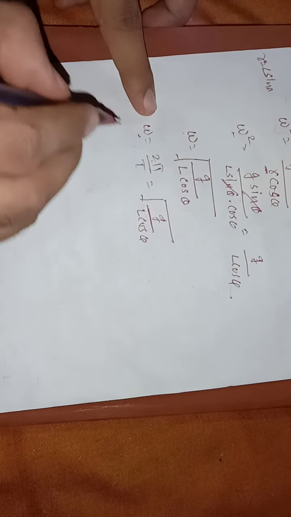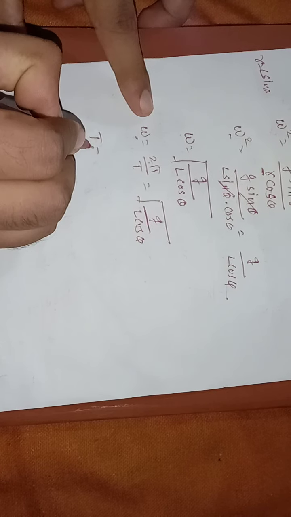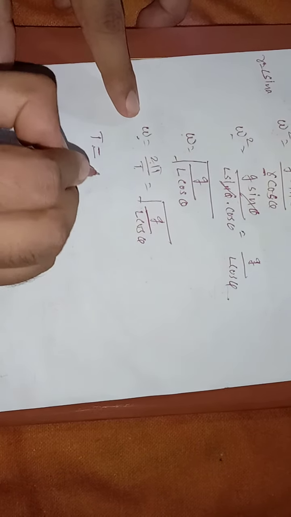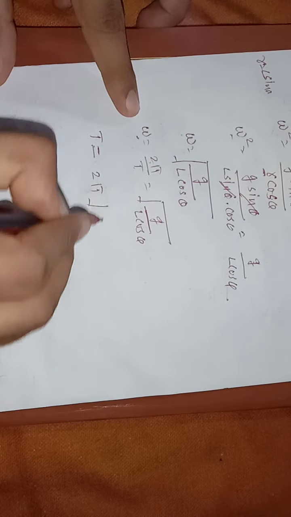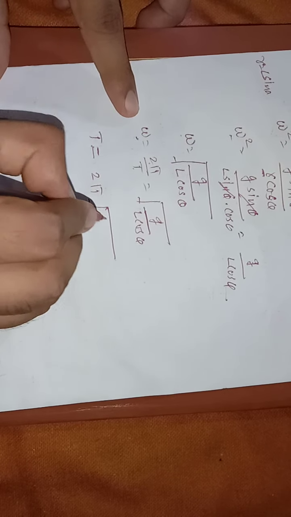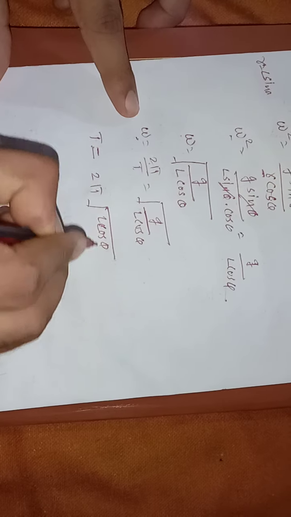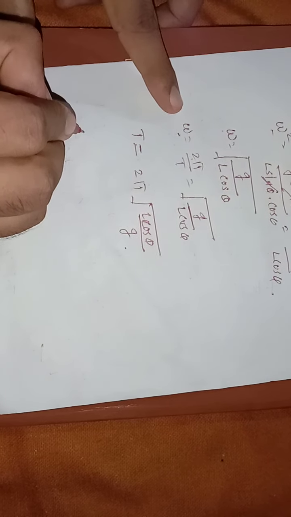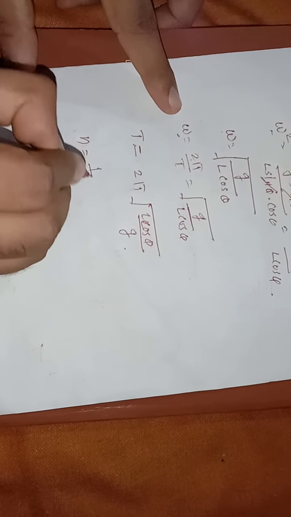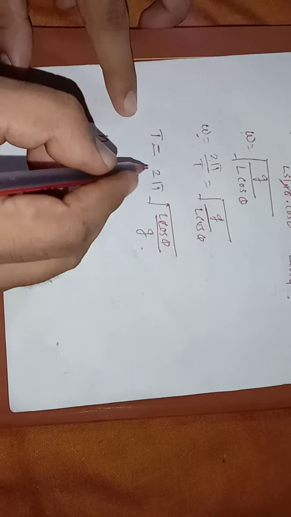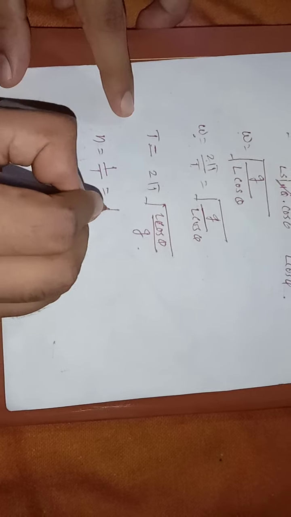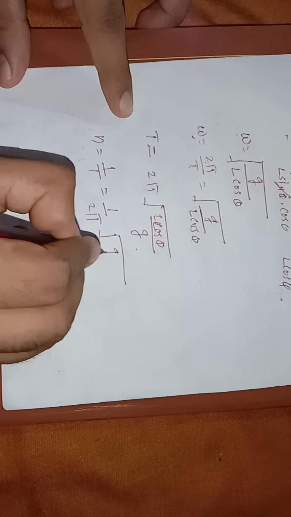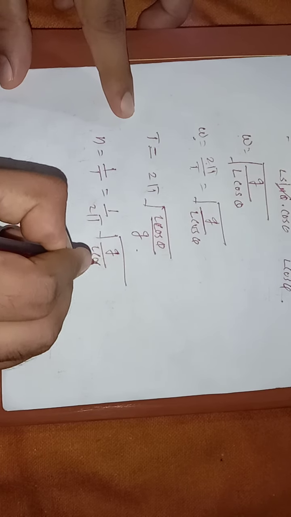And that's why we can find the period of the conical pendulum: T is equal to 2 pi under root L cos theta upon g. From that we can also find the frequency. Frequency is the reciprocal of time, n is equal to 1 upon T, is equal to 1 upon 2 pi under root g upon L cos theta.